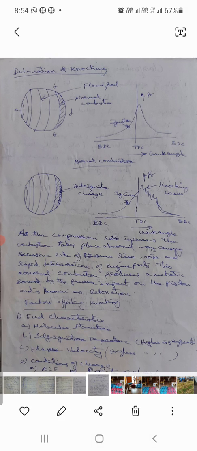So students, if they ask you what the factors are, these are the important ones. We have 7 factors. And if they ask you to explain the detonation and knocking effect, you have to draw this circle diagram and this P theta diagram and explain the normal and abnormal combustion. And one more question they may ask, which I have explained here, is the P theta diagram. It looks almost similar here, where we have BDC, TDC and BDC, and I have marked the angle on the x-axis.